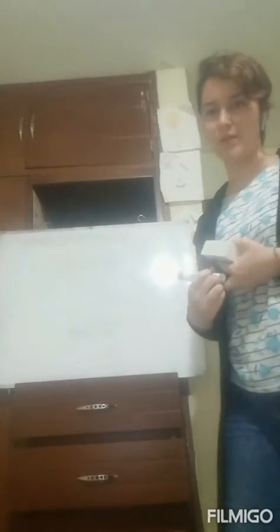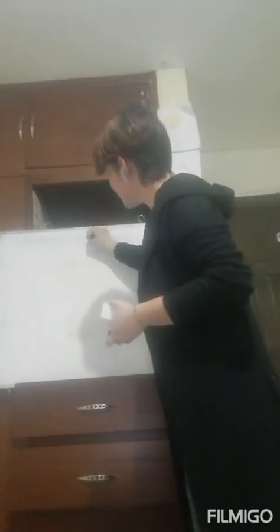The board in this case will be divided in two to speed up the activity. Before starting the drawing, the students will look for the meaning of the word so that they learn what it is, in addition to what they are going to draw. So let's begin.